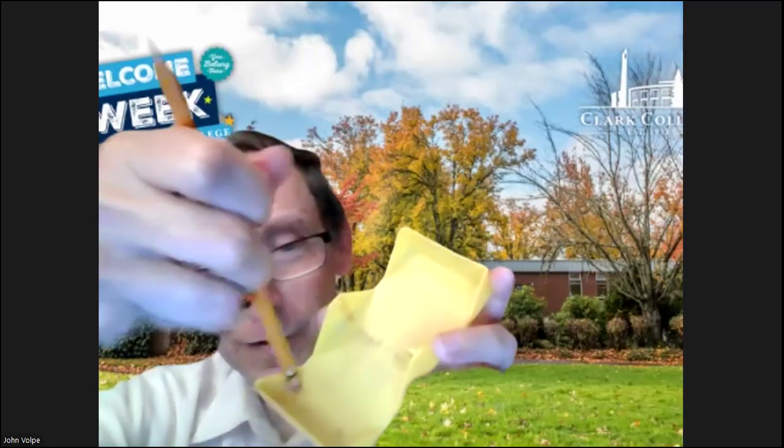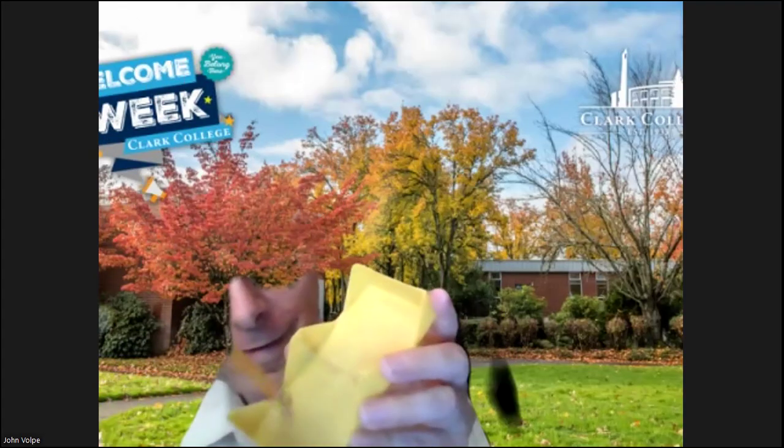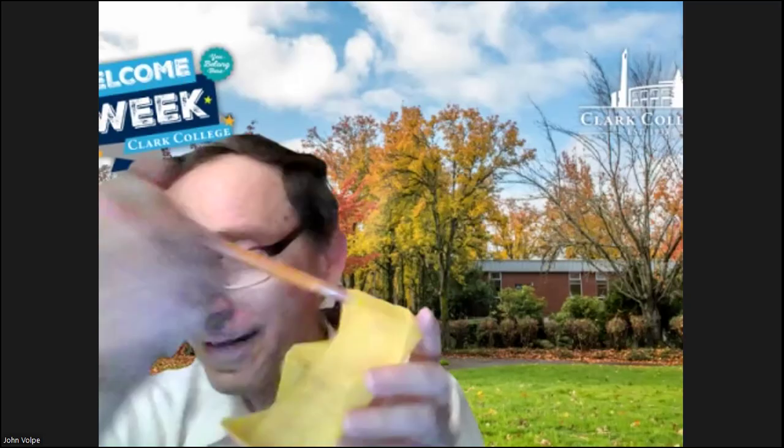So you go around the entire edge of the plate. It only shows when I have my face there, so that's the problem. That way you put bacteria everywhere on the plate, and then it will grow a lawn of bacteria.